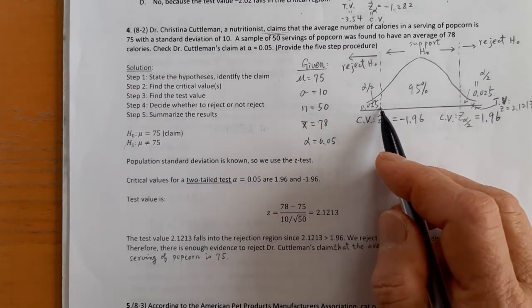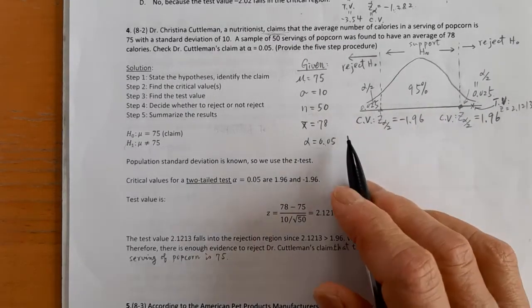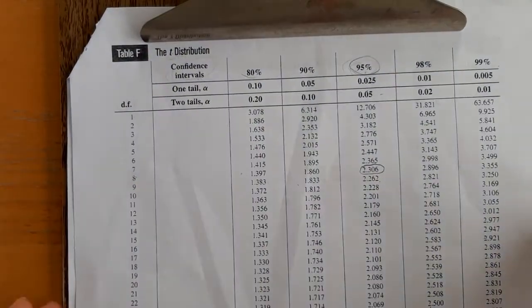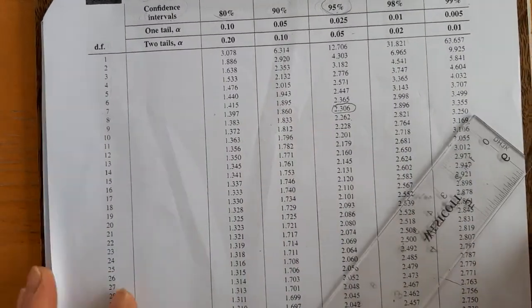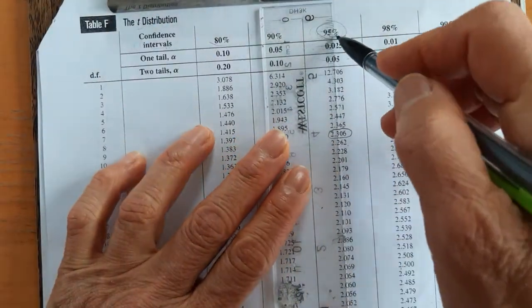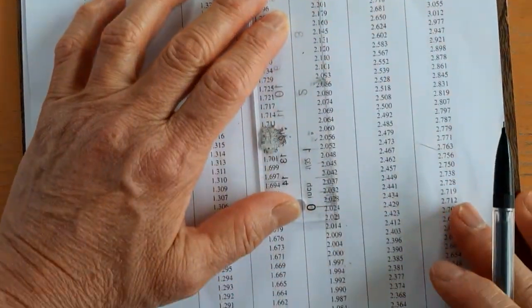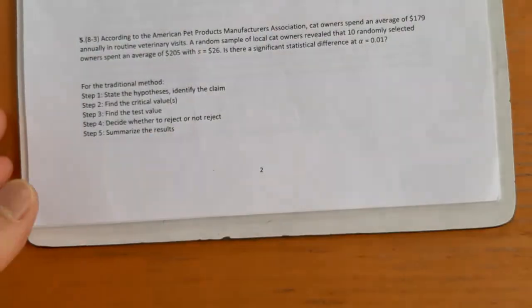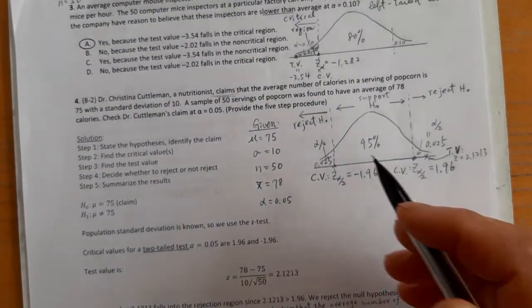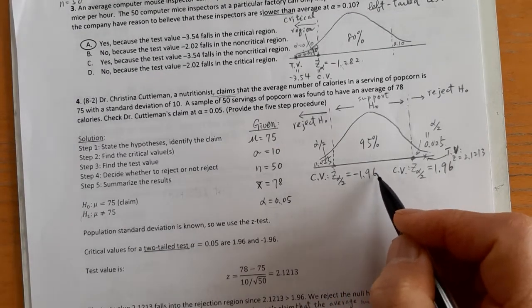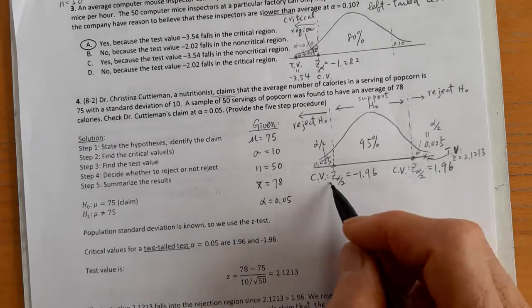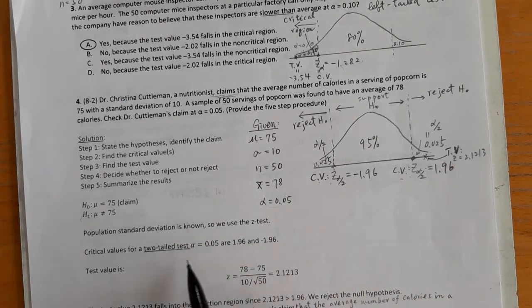So figure out these z values. 100% minus 5% gives a confidence interval of 95%. So use the 95% confidence interval. Go down to the bottom, and the z-score is 1.96. So on the left, the critical value z-score is negative 1.96, and on the right it is positive 1.96. The two are critical values. Now find out the test statistic, the test value.